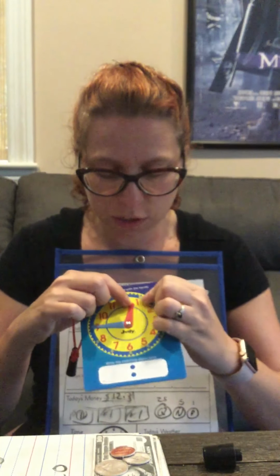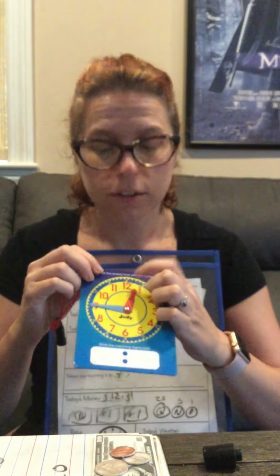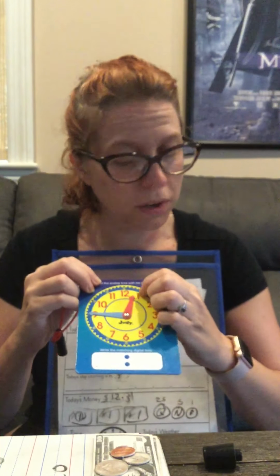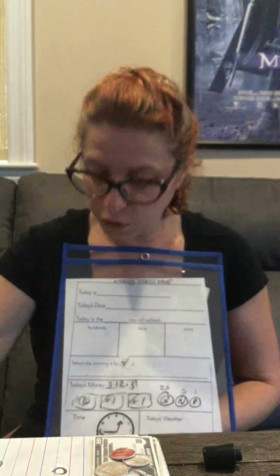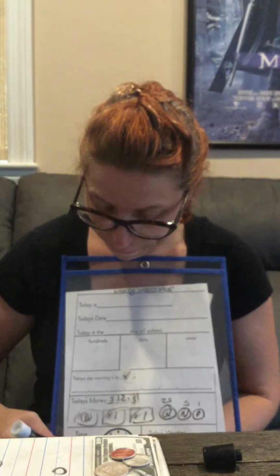So it's past the 12, but you're looking at the 12. It's not to the 1 yet, so it is 12:45 according to this clock. I almost said according wrong. That was interesting. All right.